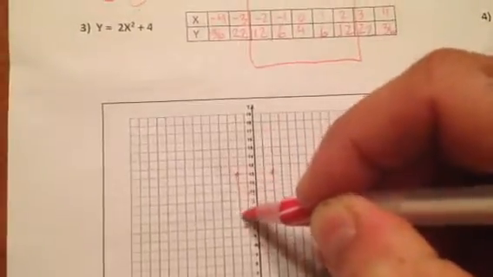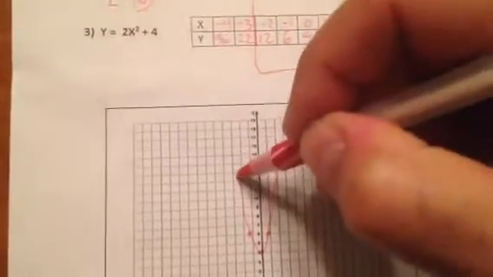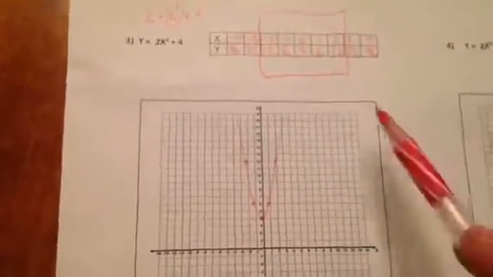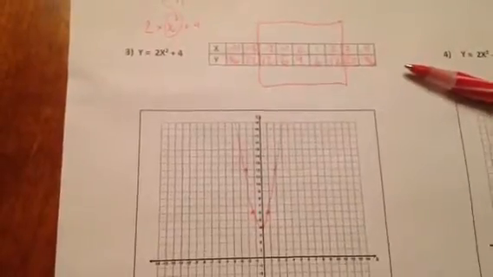We make a smooth curve and we can kind of see which way it's going. We could probably estimate it would keep going in this direction. So anyways, that is how we create a table of values using this nonlinear equation, and that's the look we get, a bowl shape or a parabola. Hope you enjoyed this, grade 8s, and good luck.